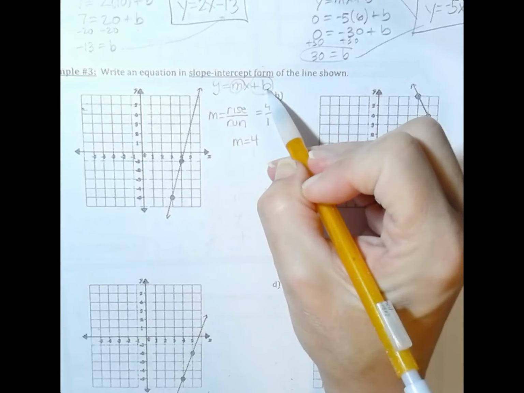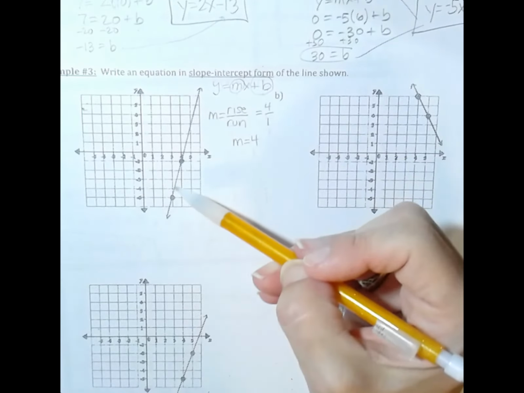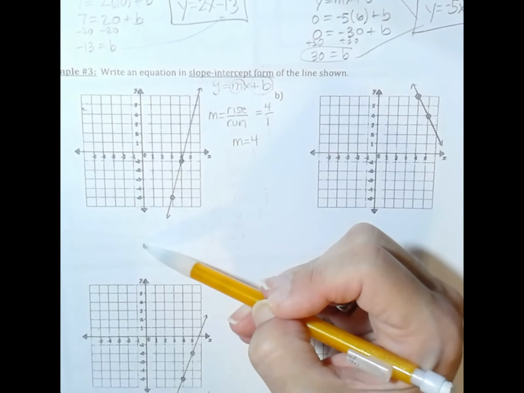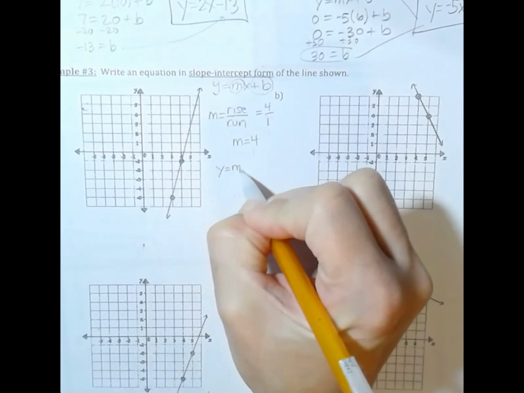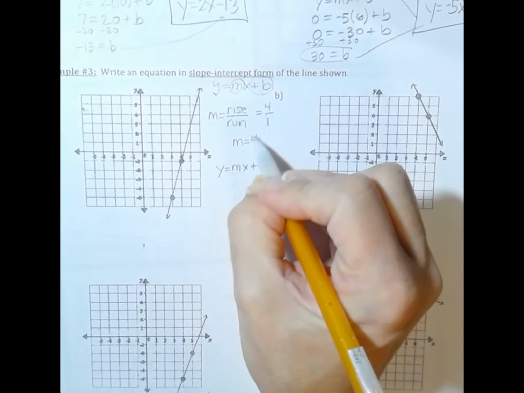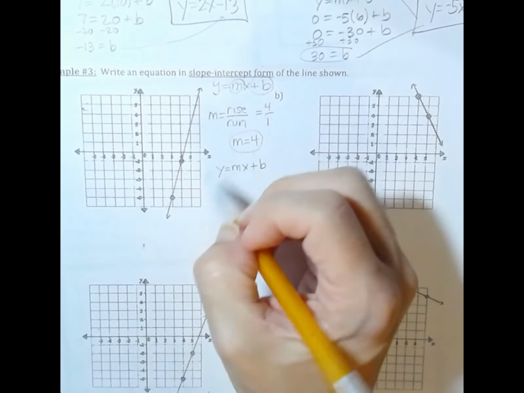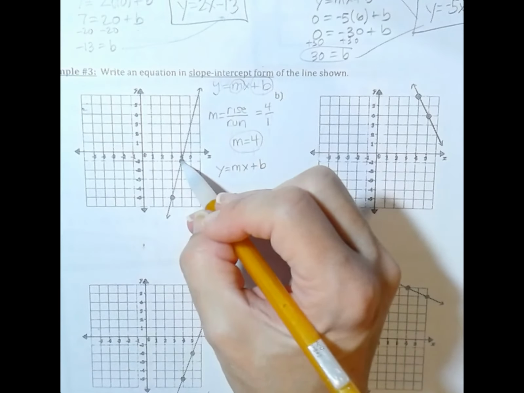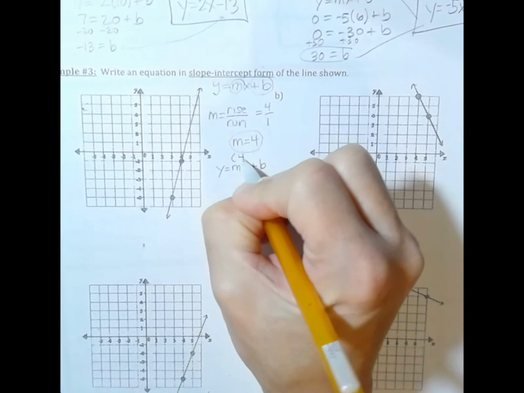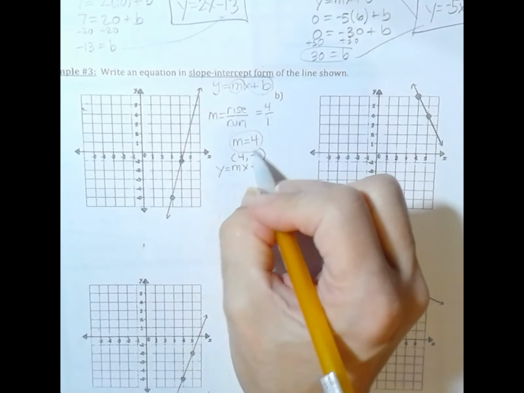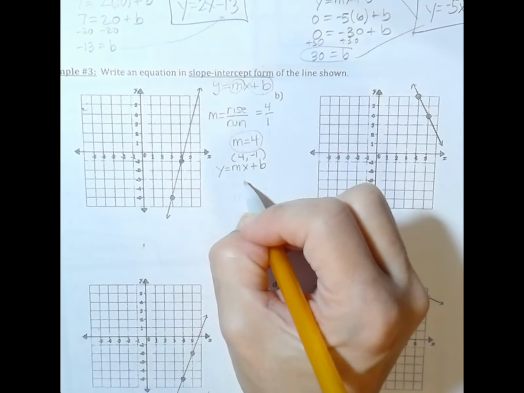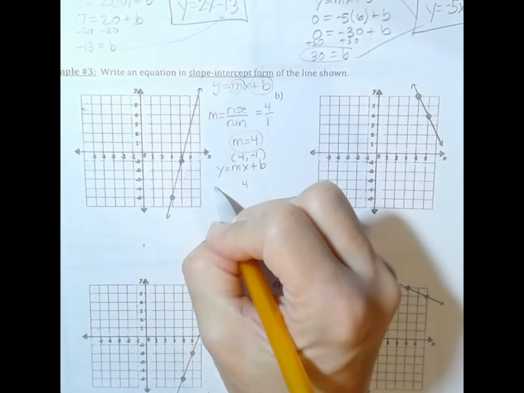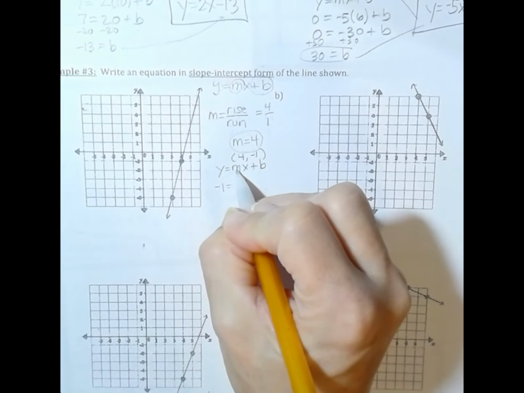To find b, if we could see where the line crosses the y-axis, we would just take that number and we'd be done. We could just plug that number in for b, but we can't see it. So we're going to have to go back to what we did in the last couple examples, use our slope of 4, and use any point on the line. I'm just going to take this first one, 4, -1, and we can use our point and our slope to plug into the equation to find b. So x is 4, y is -1, and our slope, or m, is 4.